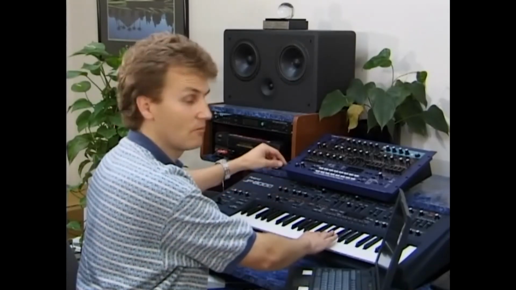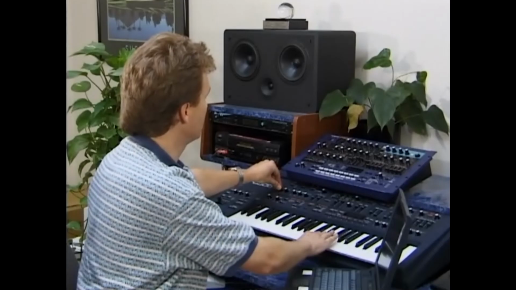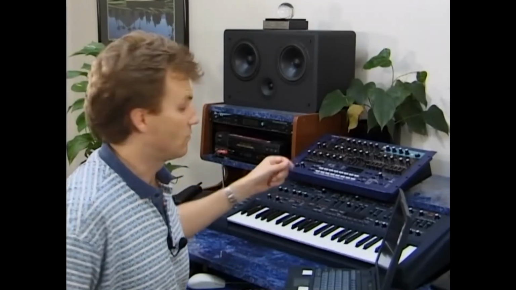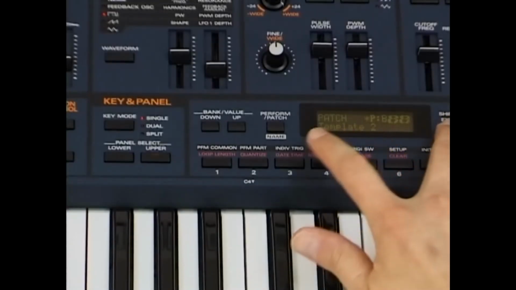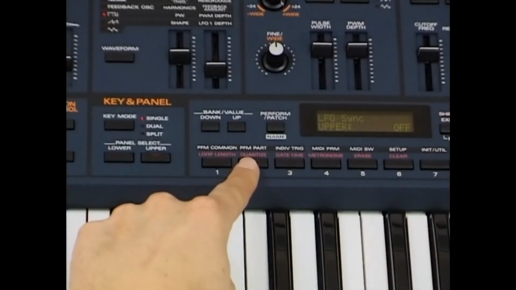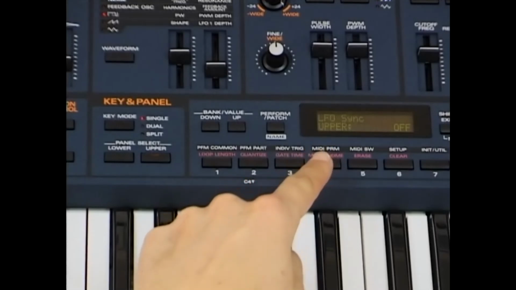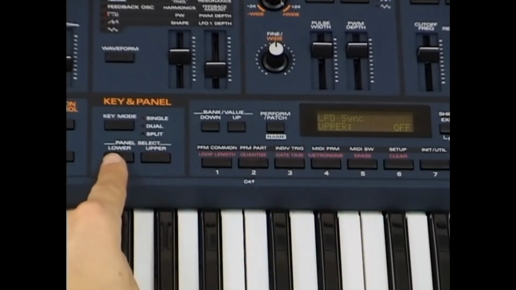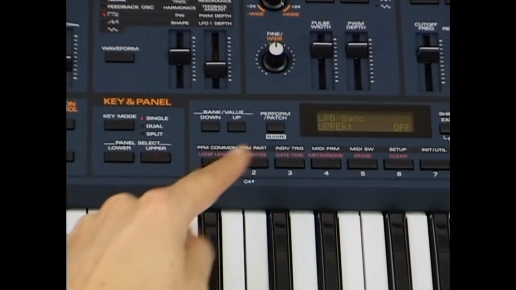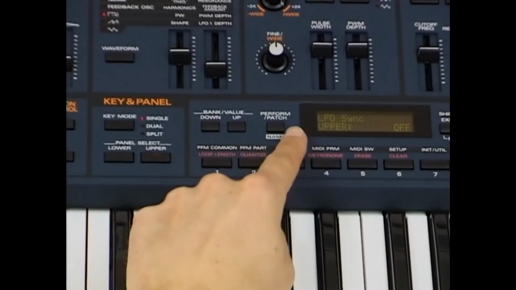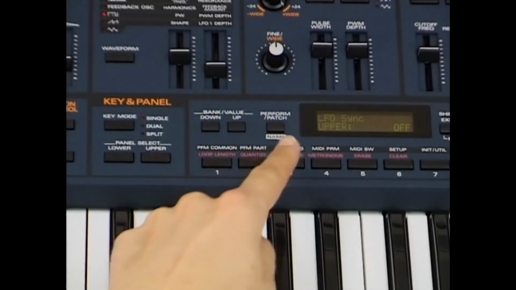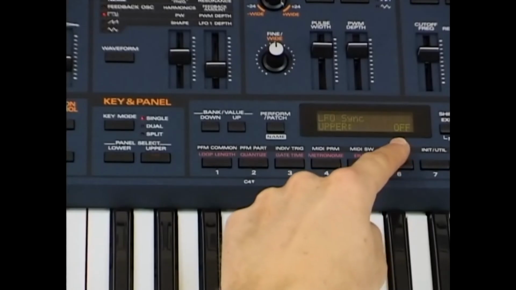And you can hear that that rate is being adjusted by LFO 1's rate. Hit Shift and 2, our performance part, and move around if you're not already there to get to LFO sync. You can see that we can set each of the parts, both the lower and upper, independently. Now we have the upper part selected here, and you can see that we have the sync set to off.